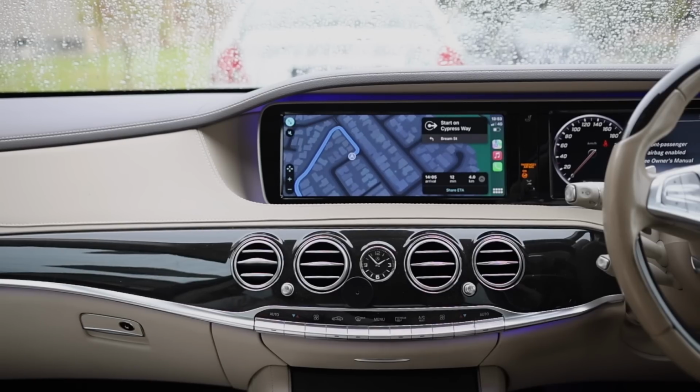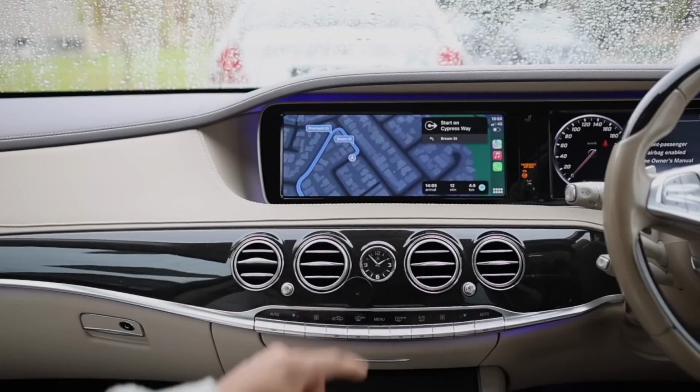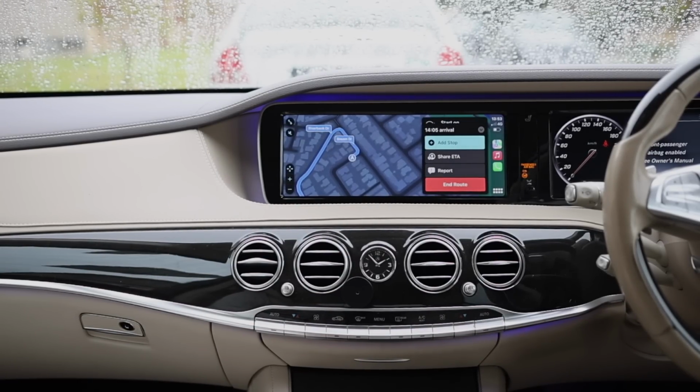Now it's going to show me all the options on the bottom right. It's going to show me what time I'm going to arrive there, how much is the travel time, and how much is the distance. Now if I click on that small arrow down there, it's going to give me an option to add a stop, so I can click on that, and I can add any of the stops that I want on the way.